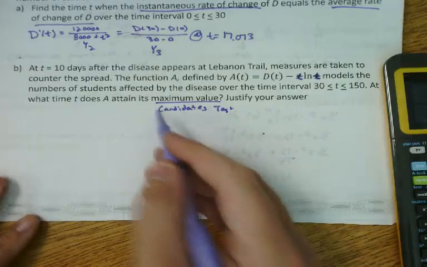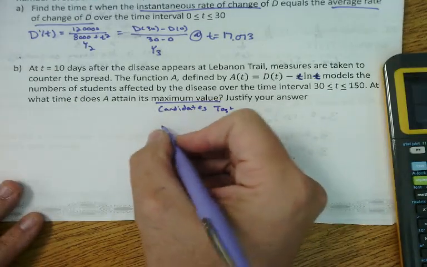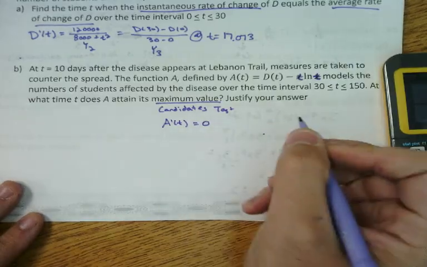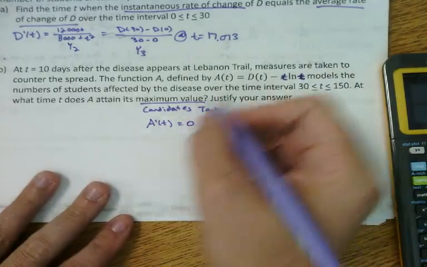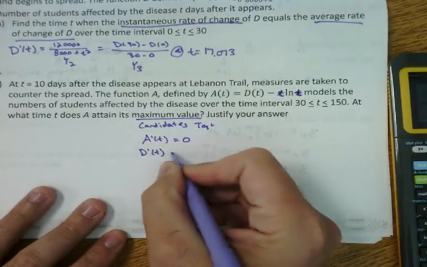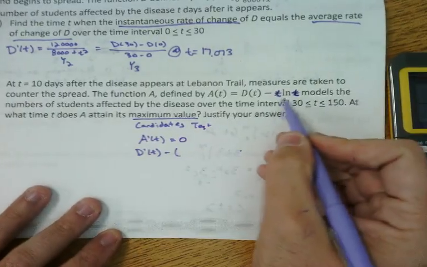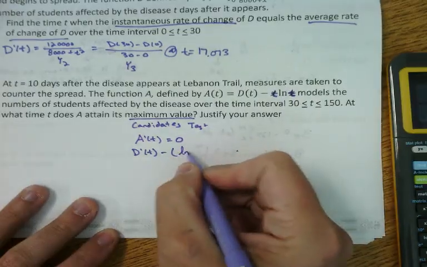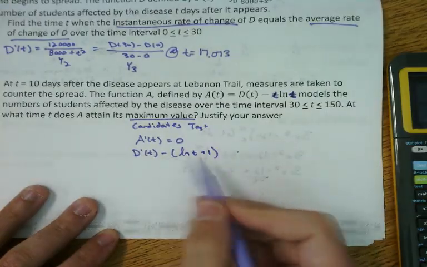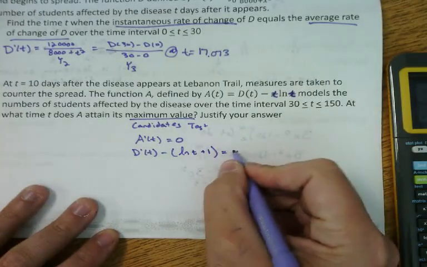So, how do I find the critical points? Derive and set it equal to 0. Set A prime equal to 0. Well, real quickly, what is A prime? I can find that. Isn't A prime the same thing as D prime of T? Yes. Minus, that's some product rule right there, so we're going to go ln of T plus 1. That's all in that parentheses. Set that equal to 0?